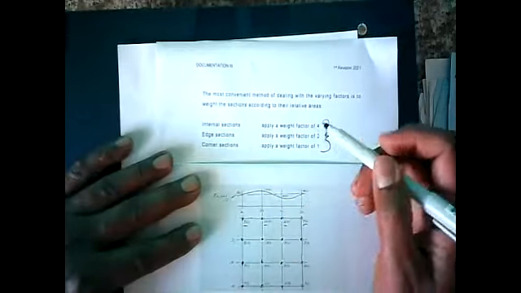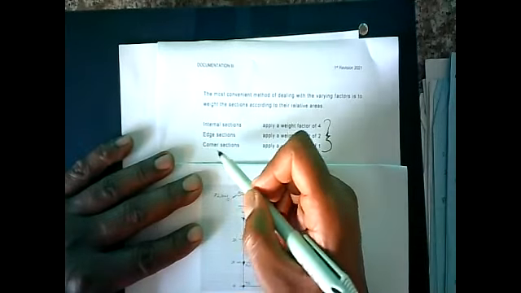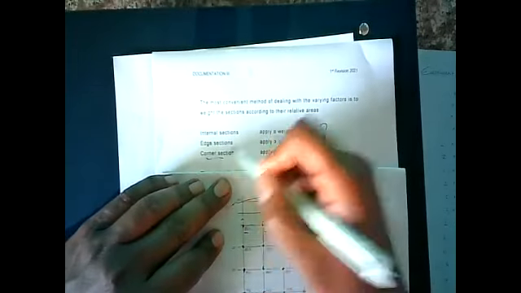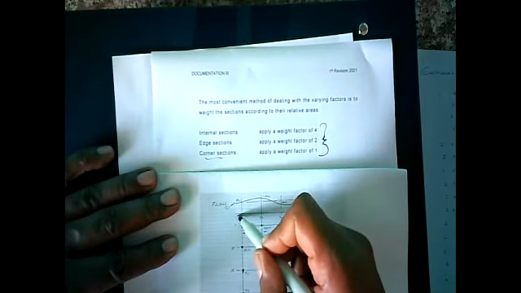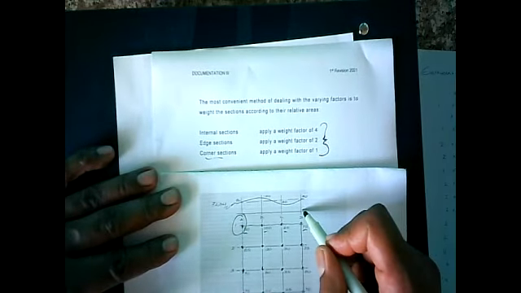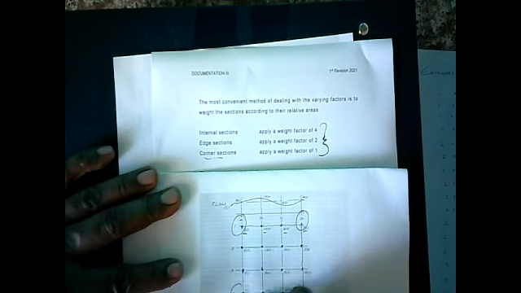All right, let's look at this. Let's say corner sections. Corner sections apply a weight factor of 1. What's a corner? If you say A1 is a corner, D1 is a corner, A4 is a corner, D4 is also a corner.